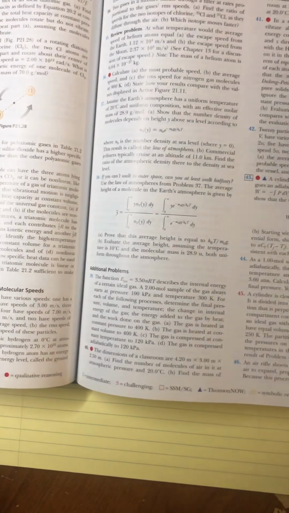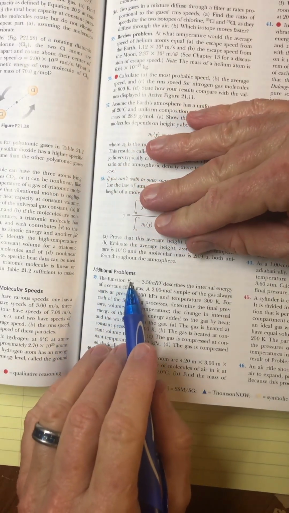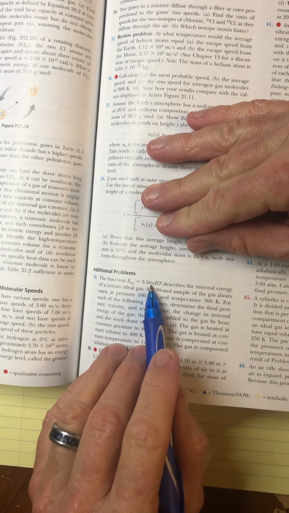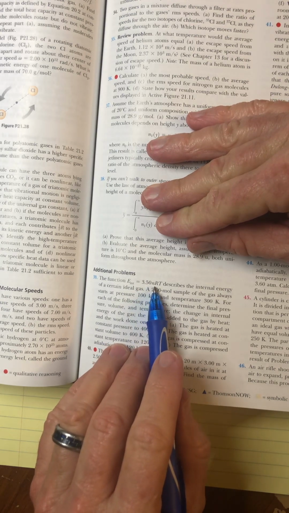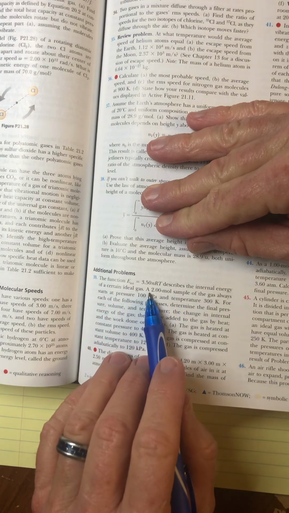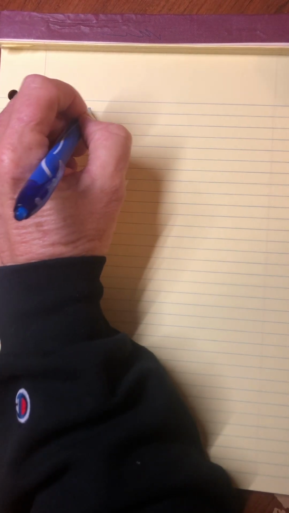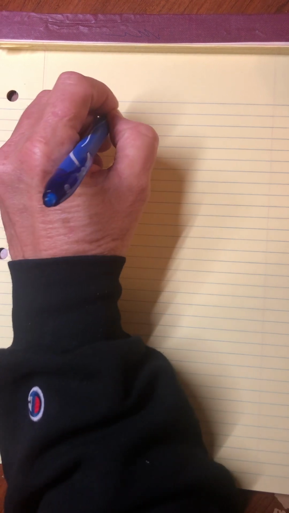How about number 39? And 39 says, here is our energy function. And they give it as 3.5. So that would be, let's see, 7 over 2. And this describes the internal energy of an ideal gas. Now that's an interesting number because that means we have 7 degrees of freedom. So I'm going to write it as 7 over 2 nRT.